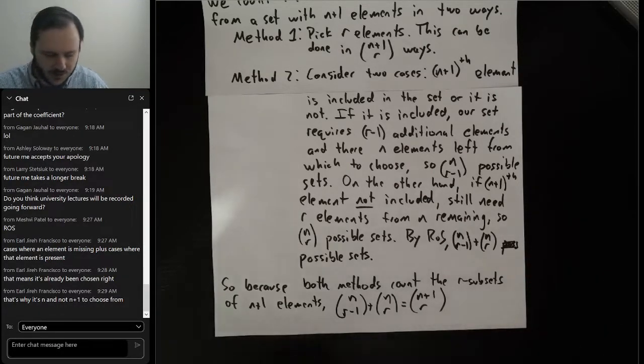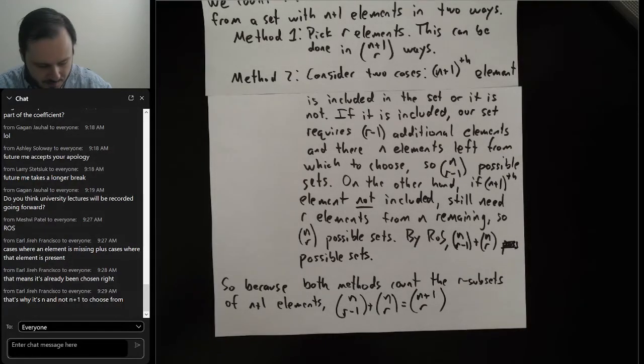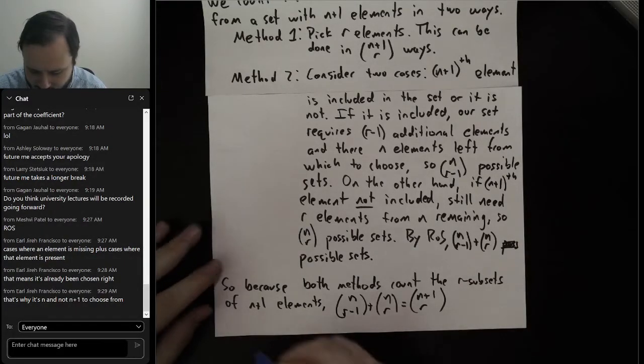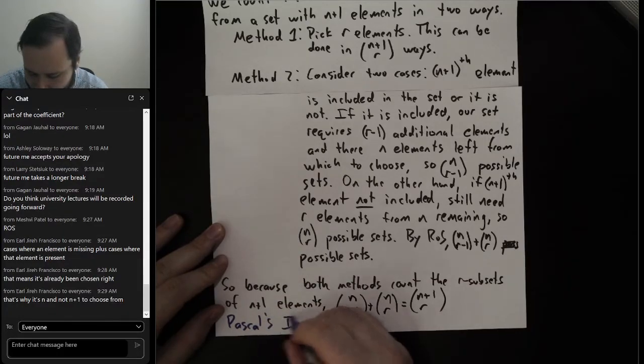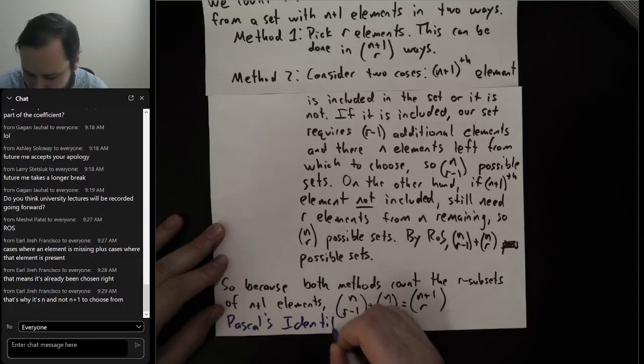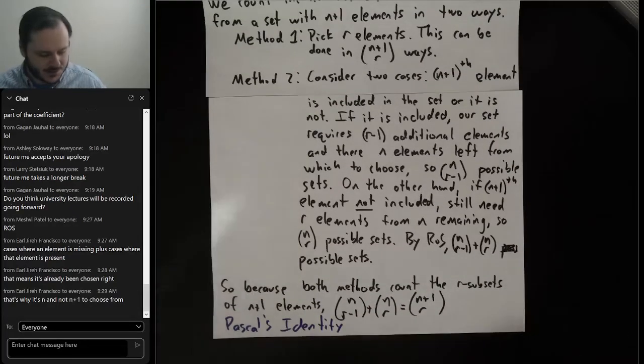And this is called, because it comes from the triangle, Pascal's identity. So you may see it referred to like that.